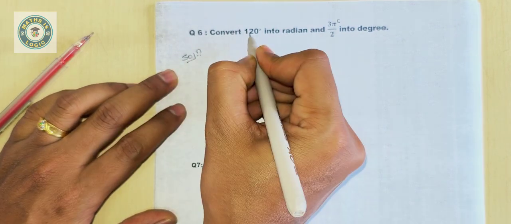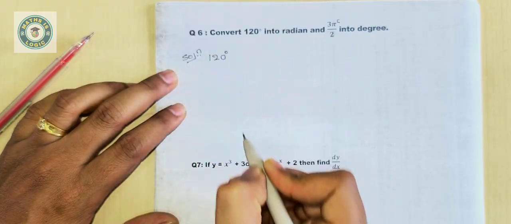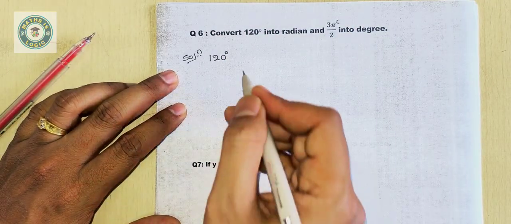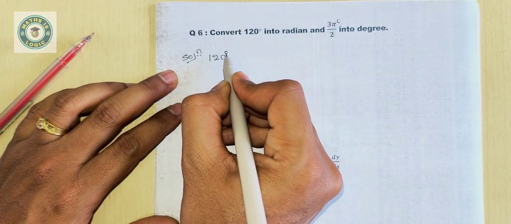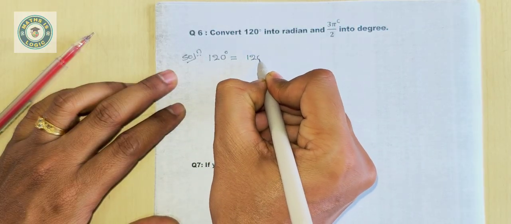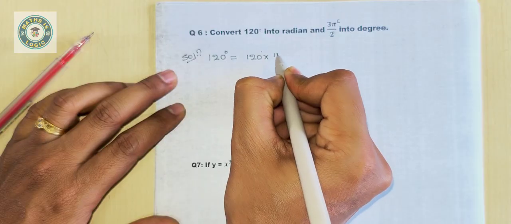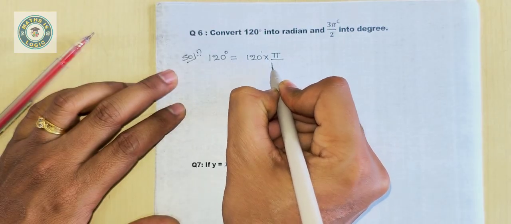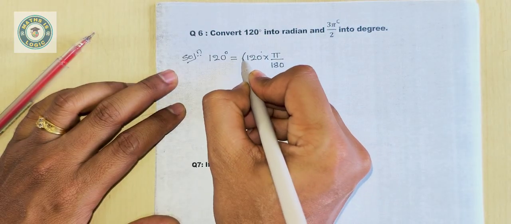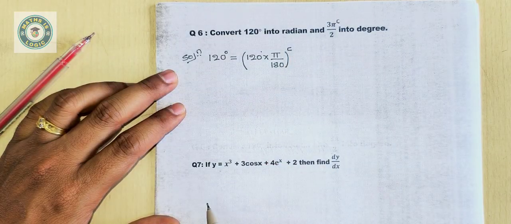Therefore, first, the solution is 120 degree. To convert this degree to radian, for this 120 we need to multiply with pi divided by 180. Then only this entire value will convert into radian.